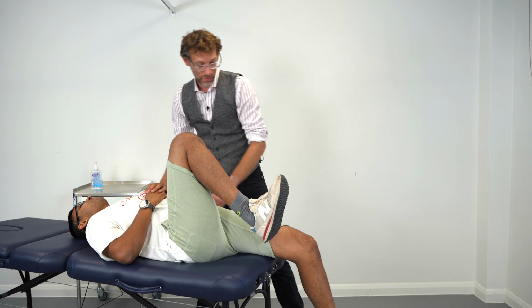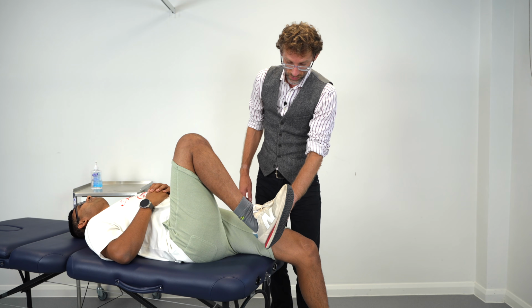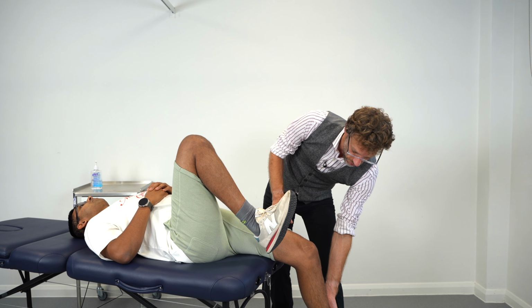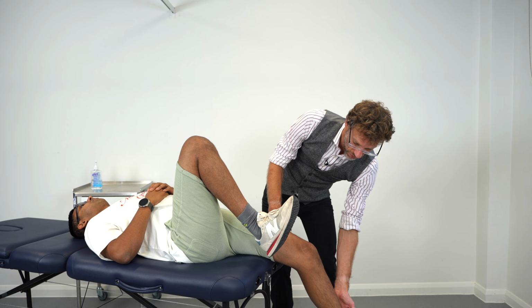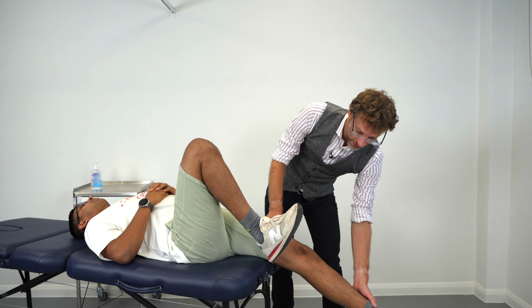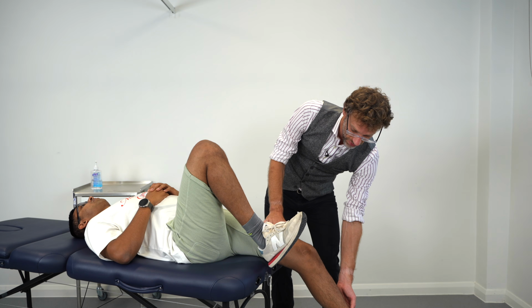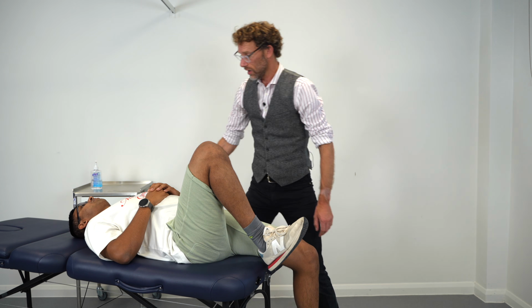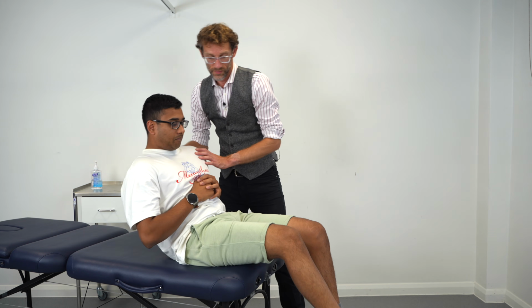As the patient goes down, I'm looking again to see if the opposite leg moves up, but crucially, if there are tight quads, does the knee straighten or at least cause a degree of extension at the knee? And if you could sit up for me.